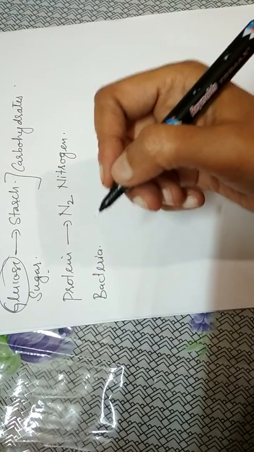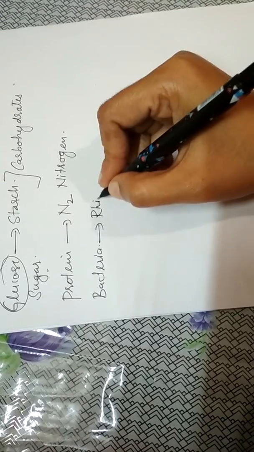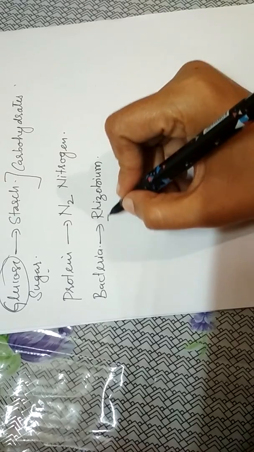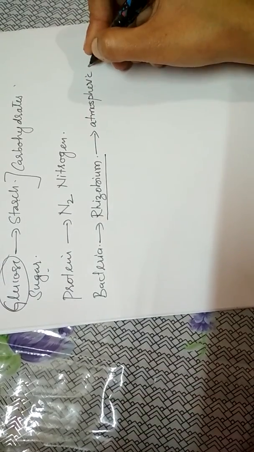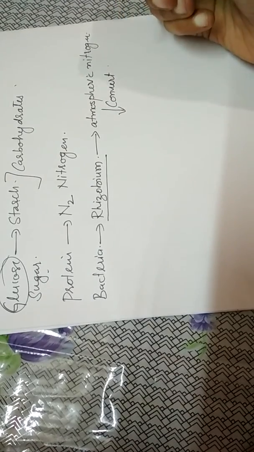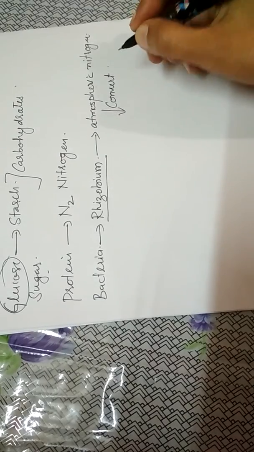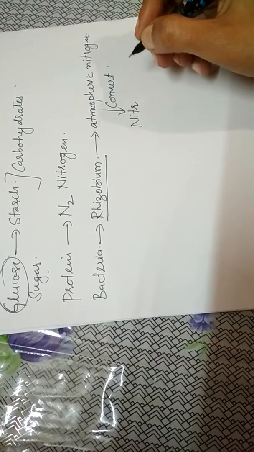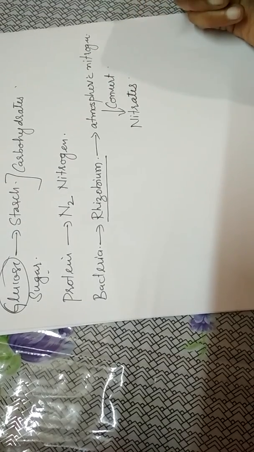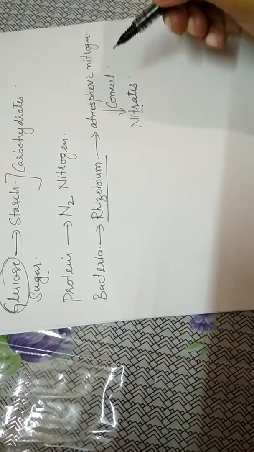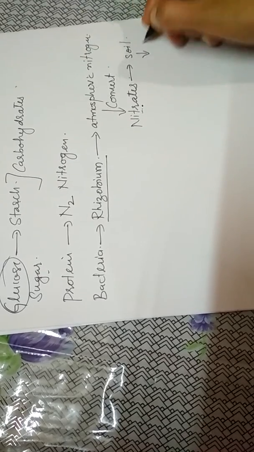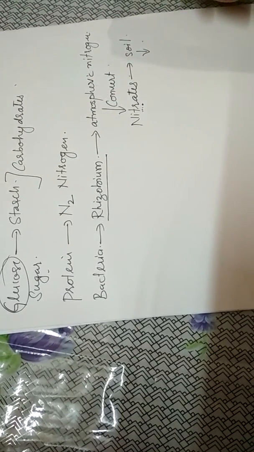So soil has certain bacteria, and these special bacteria are called as rhizobium bacteria. Okay, these rhizobium bacteria take the atmospheric nitrogen from the atmosphere and convert this atmospheric nitrogen into water soluble nitrogen, and we call this water soluble nitrogen as nitrates. Okay, and then these nitrates are released by the rhizobium bacteria into the soil, and when it is released into the soil, it is taken up, or we can say that it is absorbed by the plants along with the water. Okay, got it?